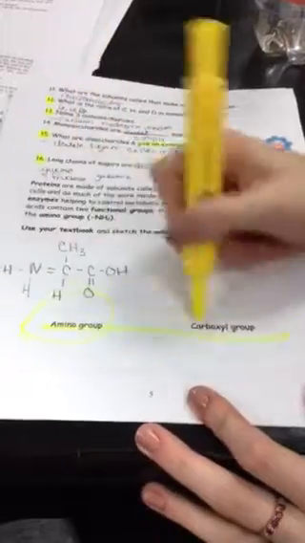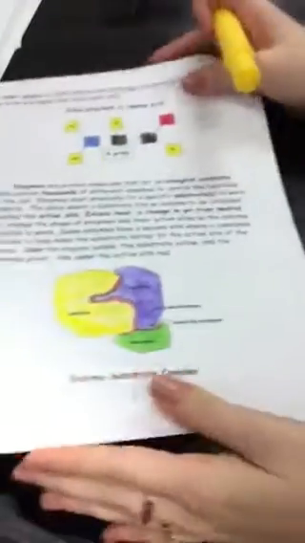You need to know your amino and carboxyl group. Be able to identify those, so circle your pictures. The basic structure of an amino acid is on page 6.